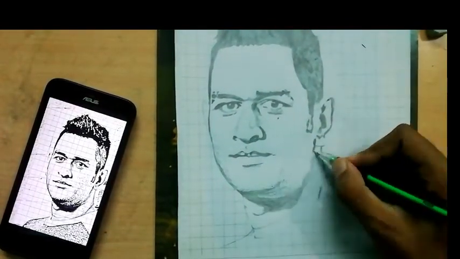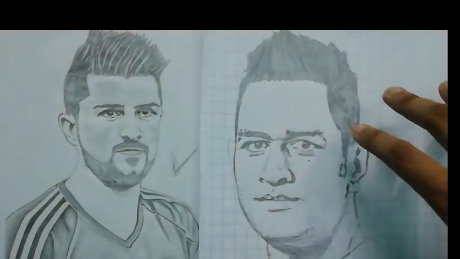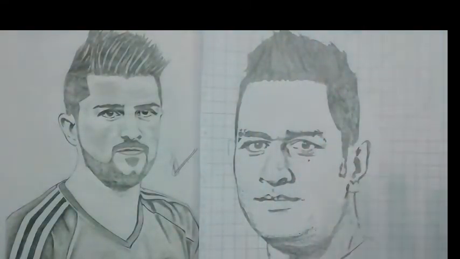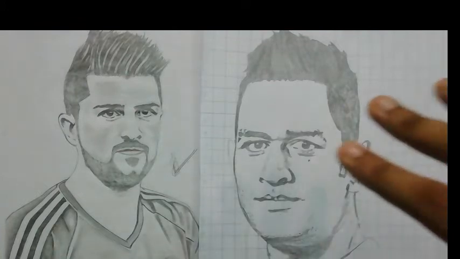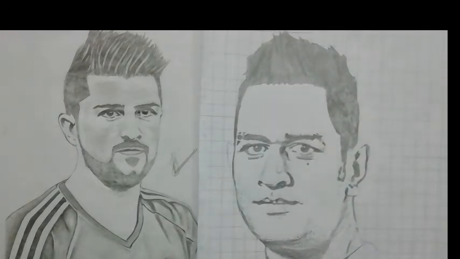So after this, we will see shading and all. So here you can see that this is the final picture. So the outlines are pretty good using this method, and it looks like Dhoni. So other techniques like shading and realistic drawings will be seen in the upcoming tutorials. So as a beginner, try this technique and comment and tell me how it worked for you.